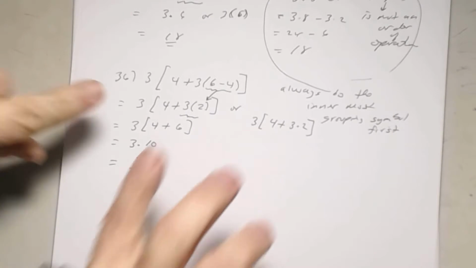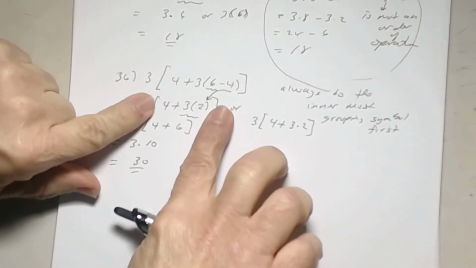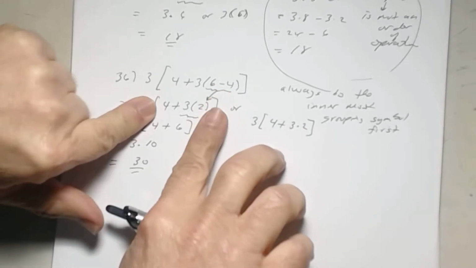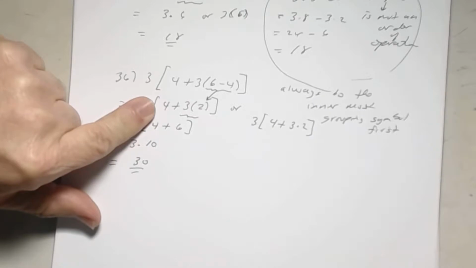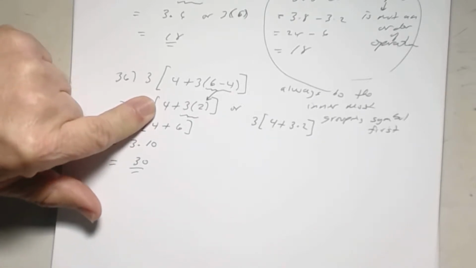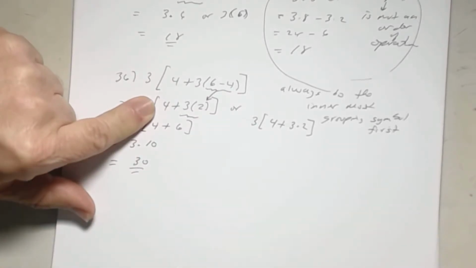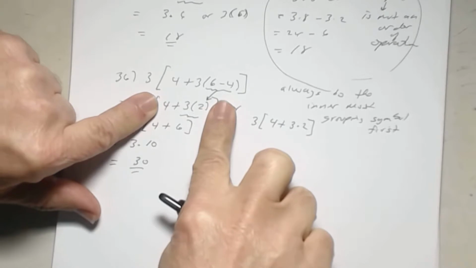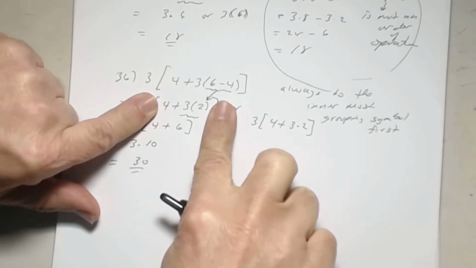Inside that grouping symbol, you have what operations? Inside this bracket, which operations? And that is 3 times 2. Okay, but I'm asking for the operations though. When I say what are the operations, I want you to say something like addition, multiplication, division, subtraction. So what are the operations inside this grouping symbol? What order of operations? Just addition, subtraction, multiplication, division.